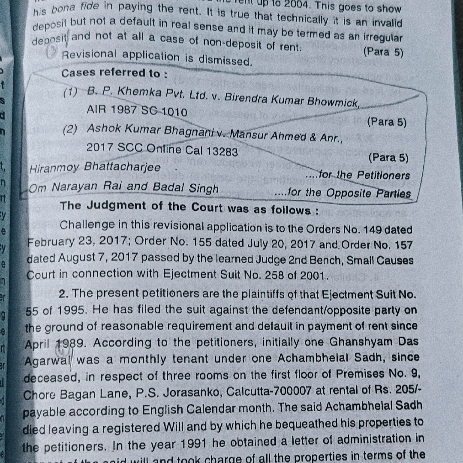It is true that technically it is an invalid deposit but not a default in the real sense, and it may be termed as an irregular deposit and not at all a case of non-deposit of rent. Revisional application is dismissed. The judgment of the court was as follows.